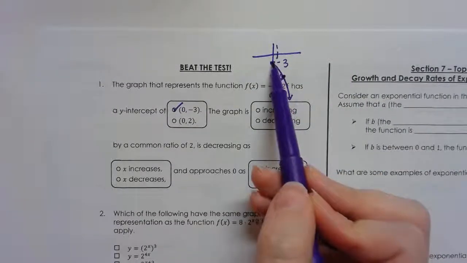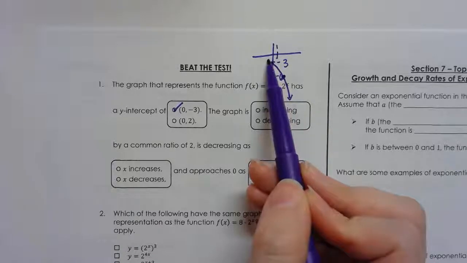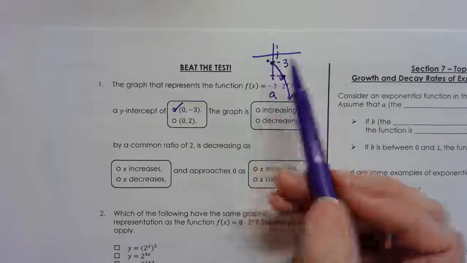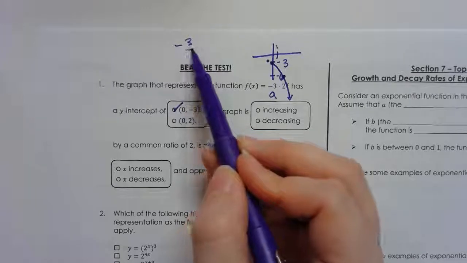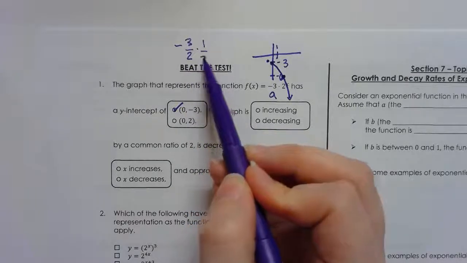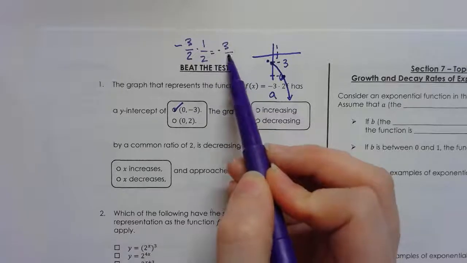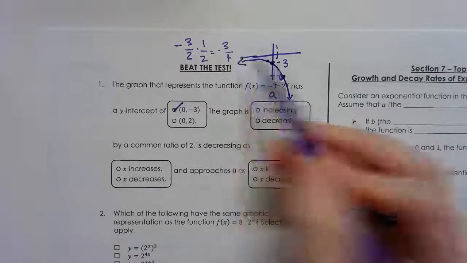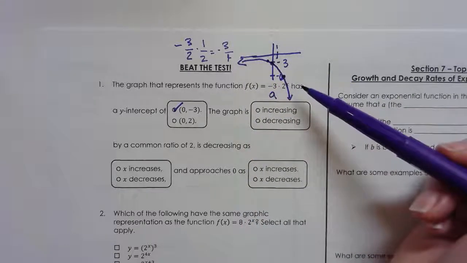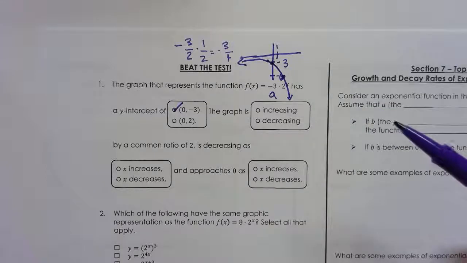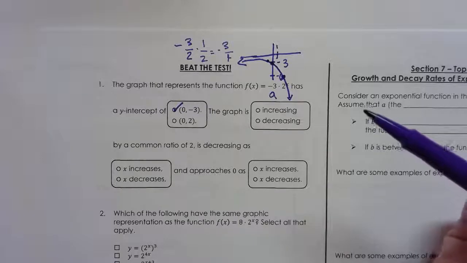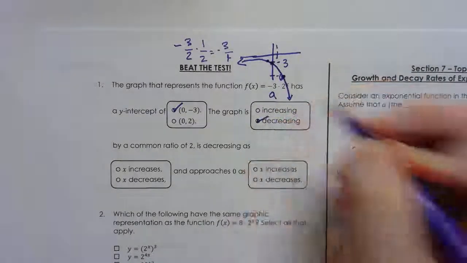But if I'm at -3 and I half it, then I'm going to be at -1.5. And if I'm at -1.5 and I half that, then I was at -3/2, now I'm at -3/4. And so I'm going up and approaching 0 this way. So this would be my graph, okay? Really just by a little bit of reasoning. I don't even have to bust out the grid paper or anything like that. I can just kind of picture and reason what's going to happen with these numbers. So this graph is decreasing.